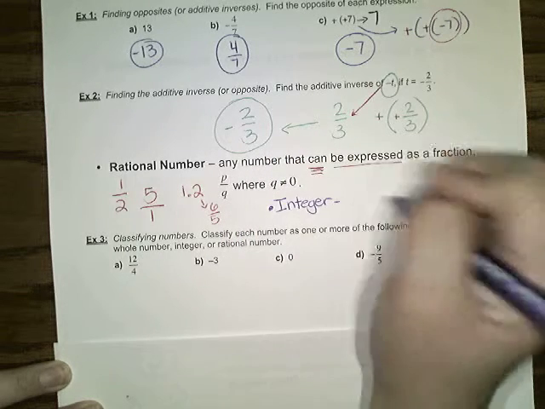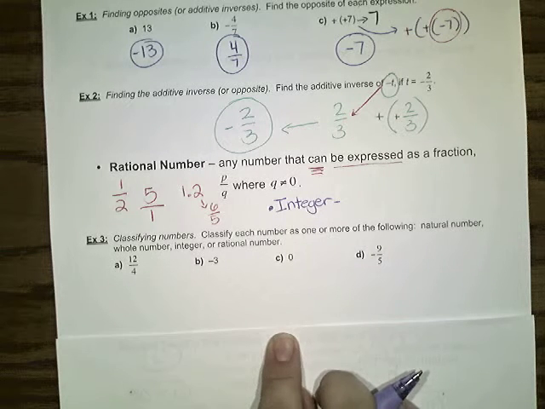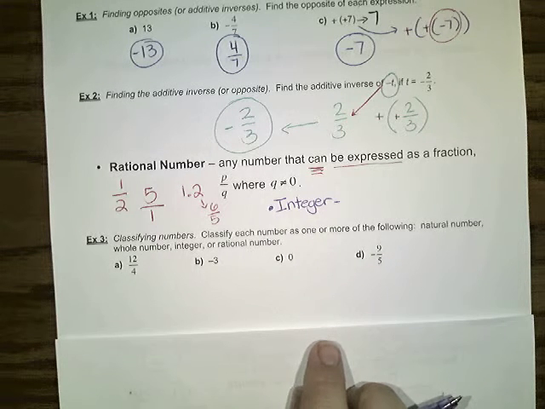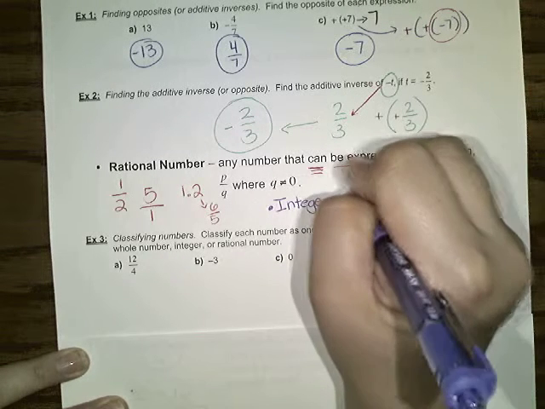So an integer includes natural numbers, 0, and the opposite of natural numbers.